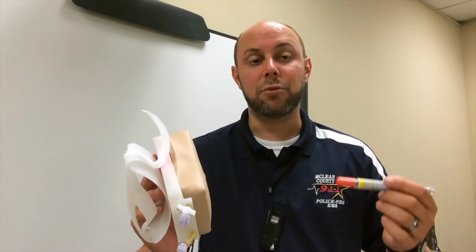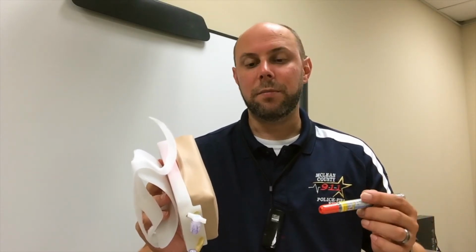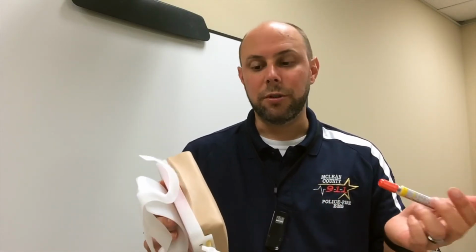Alright, so with the epi, we're giving this for an allergic reaction, specifically an anaphylactic reaction where they've come in contact with some sort of food, some sort of insect, something that's causing their airway to close off. Typically you're going to see hives, redness, they may have itchiness, they may have a hoarse voice, you may see swelling, you may see angioedema on the lips, the tongue, they may say that it feels like they've got a lump in their throat. So that's what we're looking for.